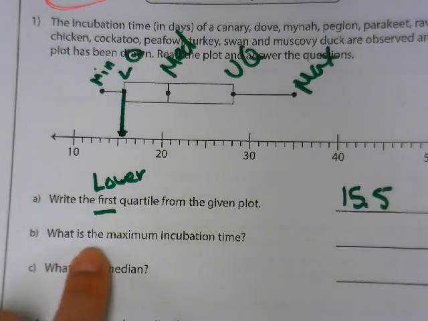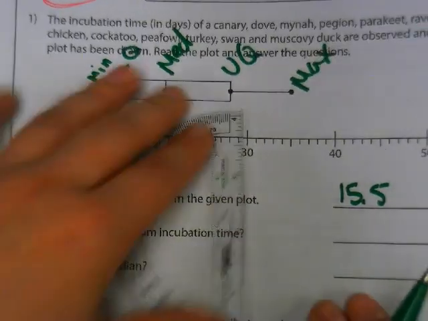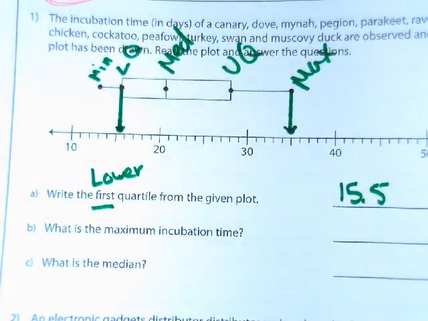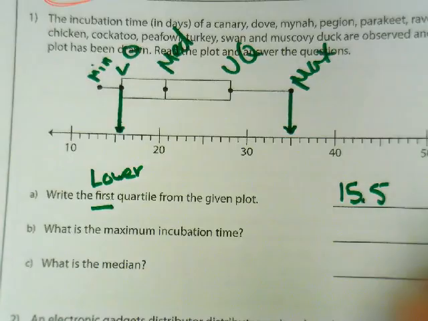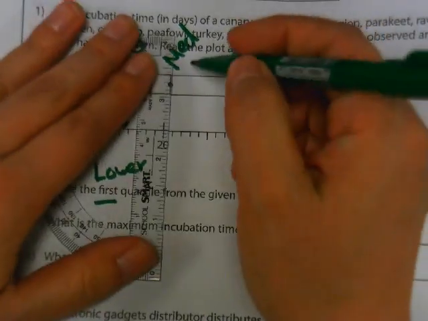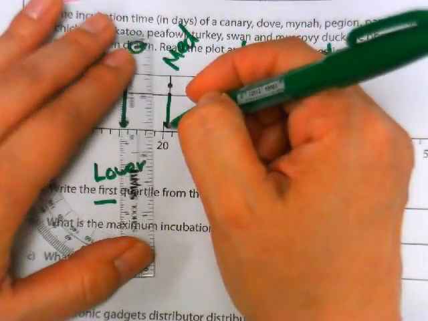Okay, what is the maximum incubation time? So maximum, I'm going to draw an arrow to help you visualize it better. Incubation is crazy. 35. And what is the median? 20.5. Yeah, 20.5.